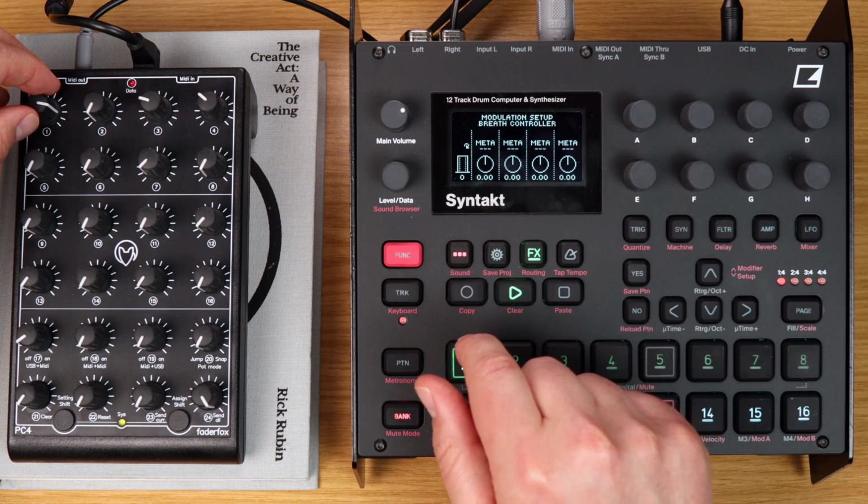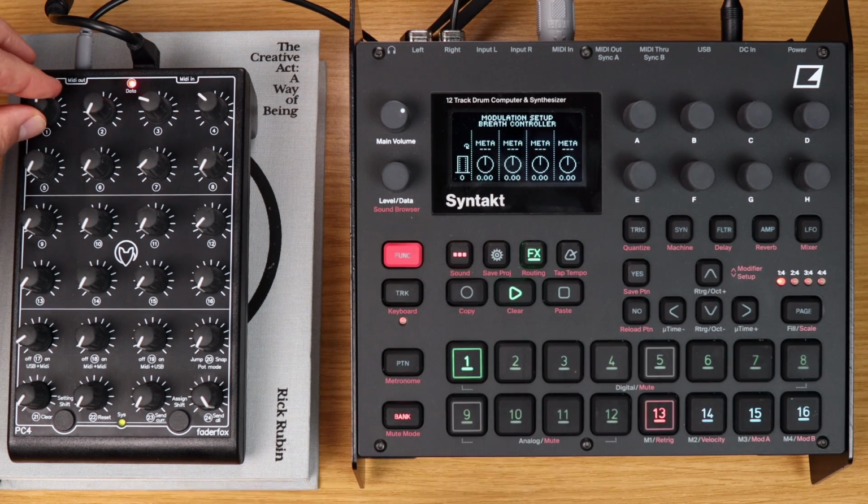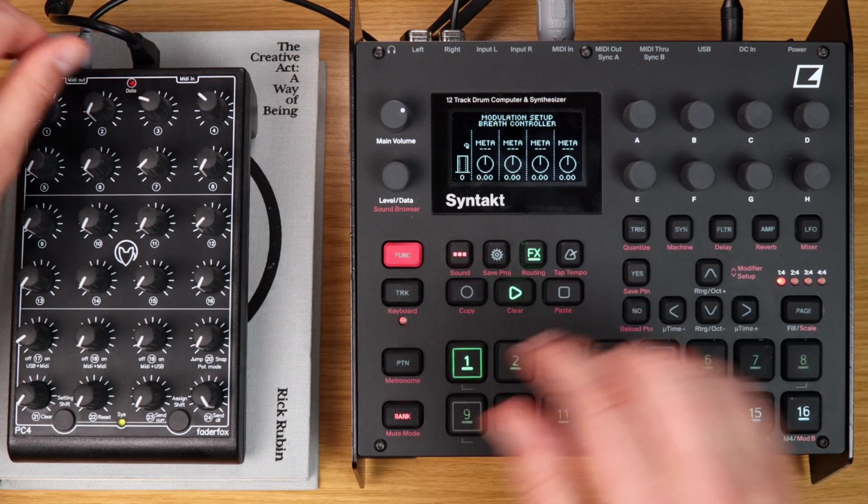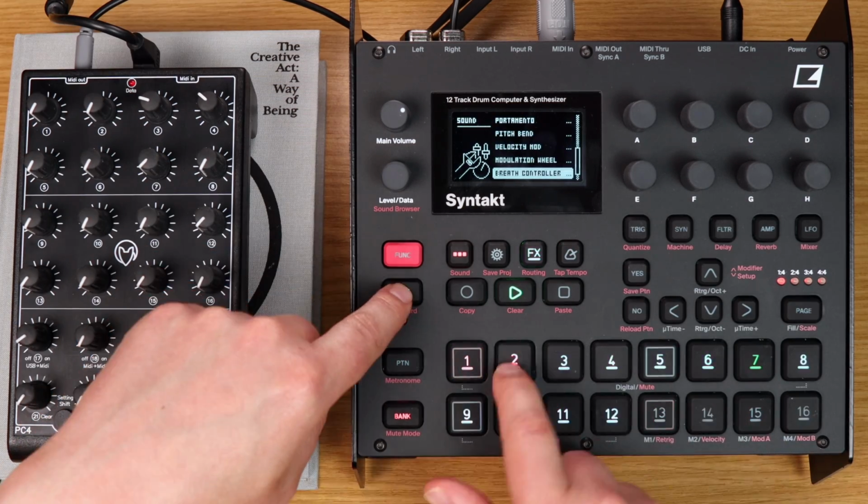I don't think I've got anything on the breath controller. It's just on this mod wheel. So when I move this one, it doesn't really affect it. Let's go to the clap next.